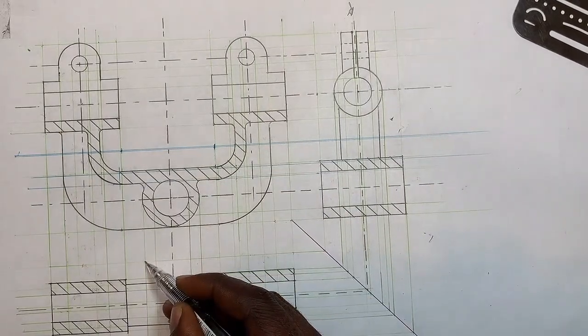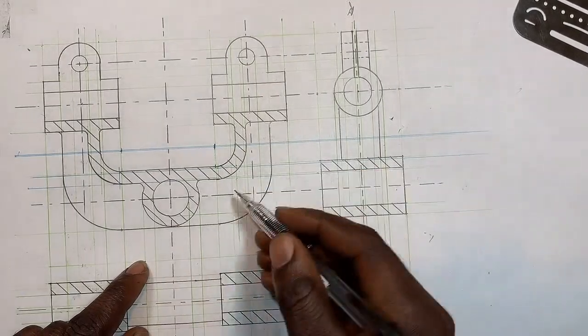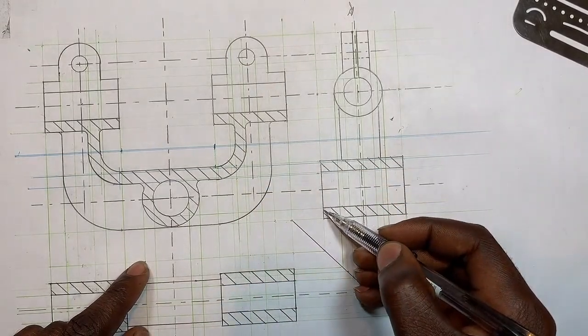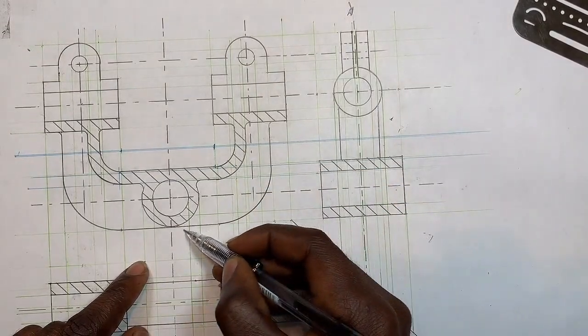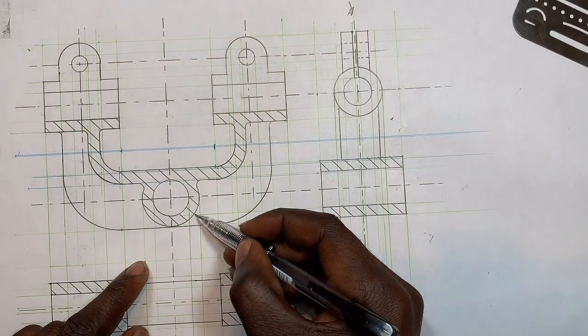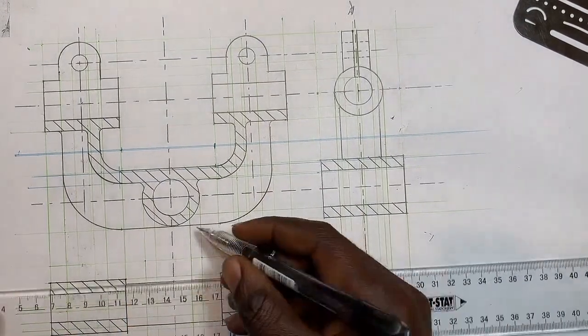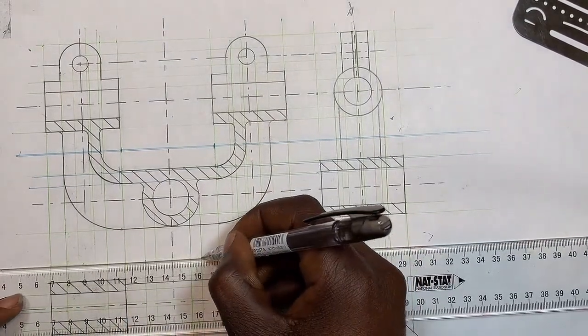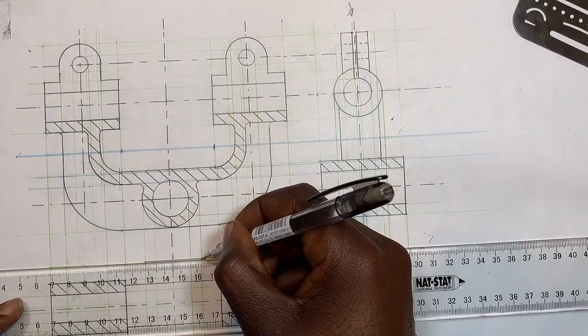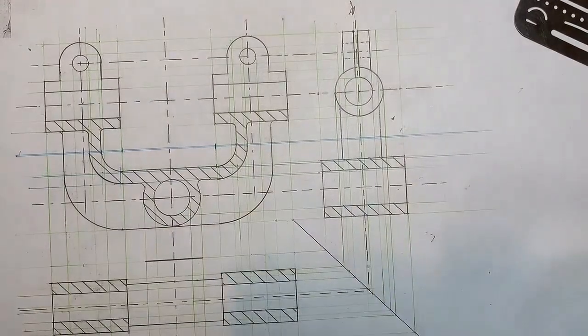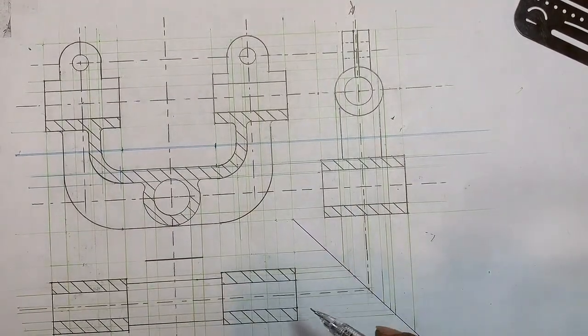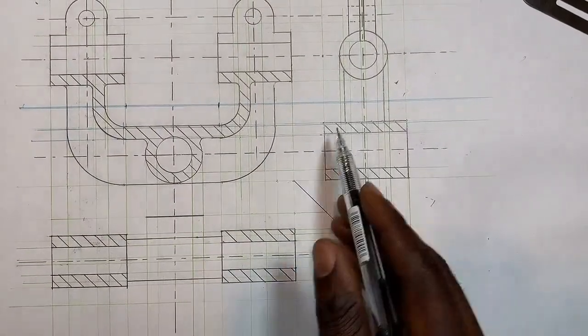Then this one, trace it from there, that goes from here, that goes from there, come down, which means it's that one. So I can have it solid, just like this.